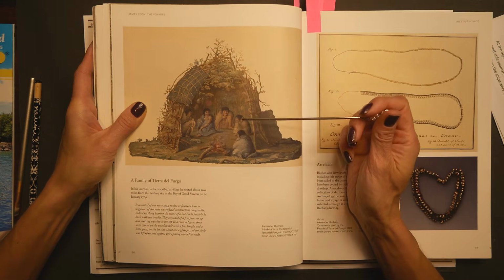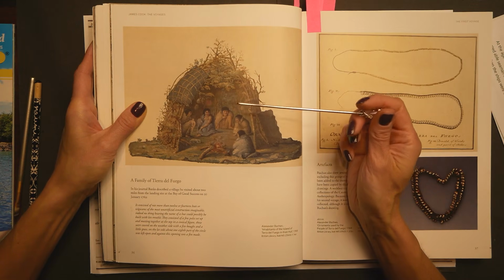And this is how, for example, Darwin got his place in the Beagle.